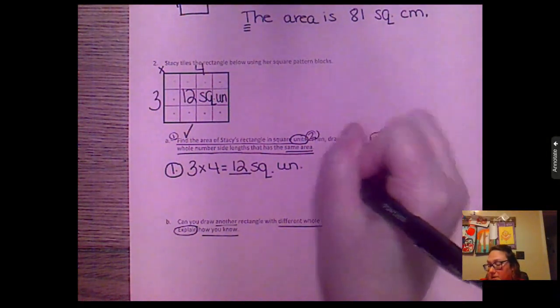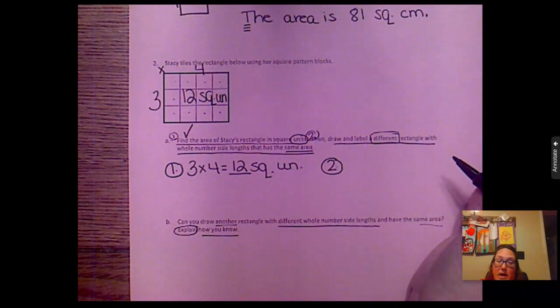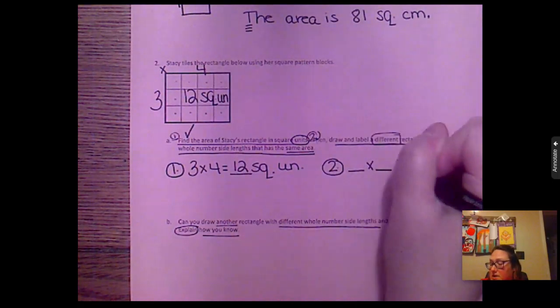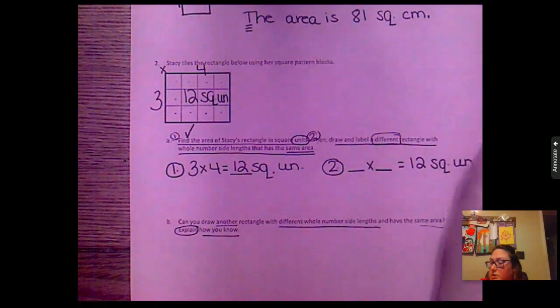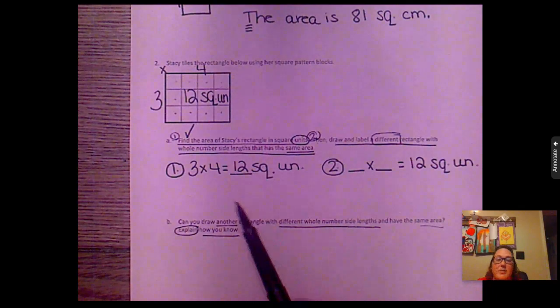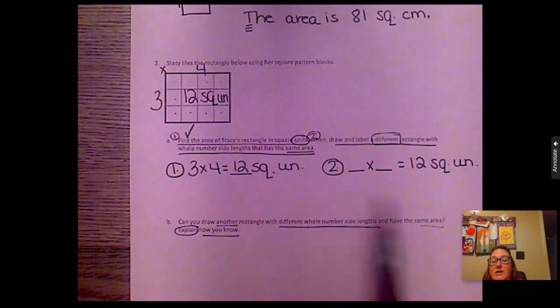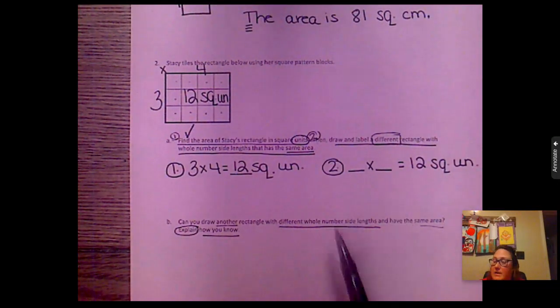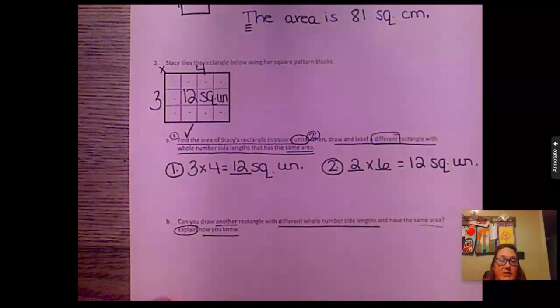So for the second part to this question, I want to have another rectangle that also has an area of 12. So to think about that, I can think to myself, what times what equals 12 square units? So what are 2 other numbers that I can multiply besides 3 and 4, or 4 and 3? Because remember, we want completely different numbers that would equal 12. What did you come up with? Did you come up with 2 times 6 or 6 times 2? That would definitely work, right?